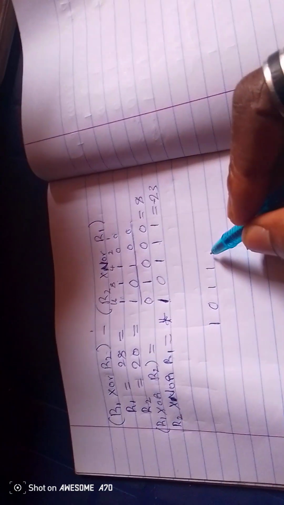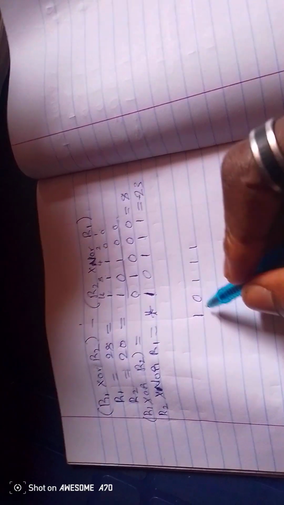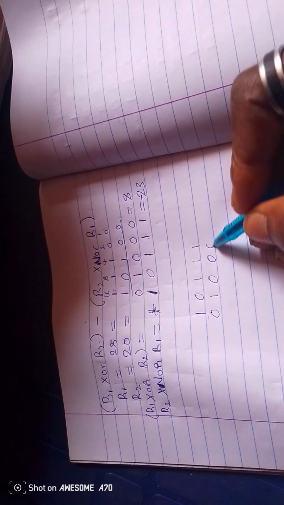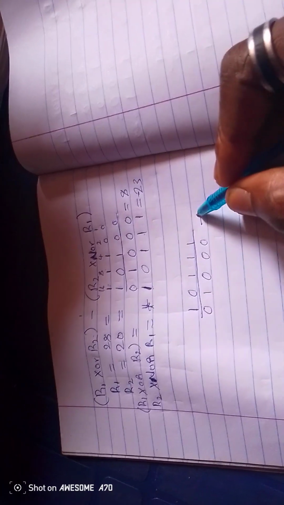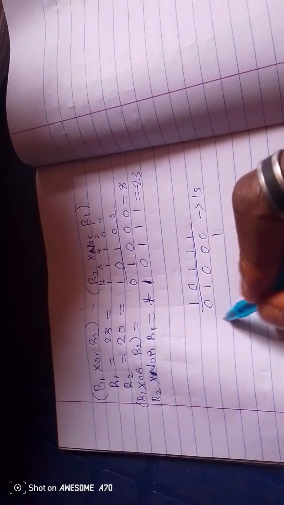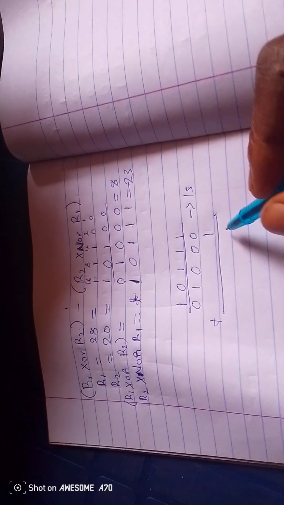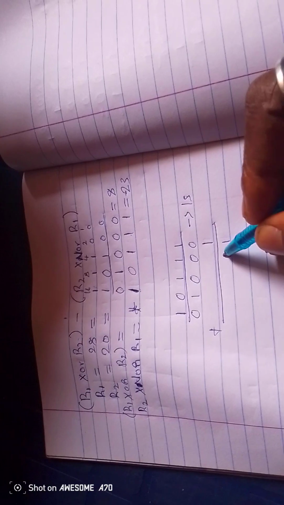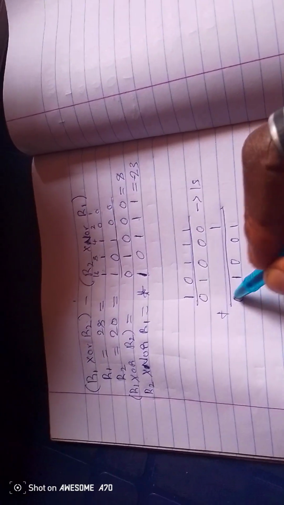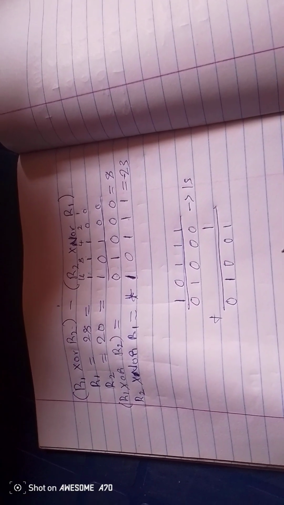The 2's complement says convert it to 1's complement first, so the 1's complement becomes 0, 1, 0, 0, 0. Now, finding the 2's complement means add 1 to the 1's complement. So 0 plus 1 gives you 1, 0 comes down, 0 comes down, 1 comes here, and 0 comes here. Are we clear? You can listen to it again to really understand.